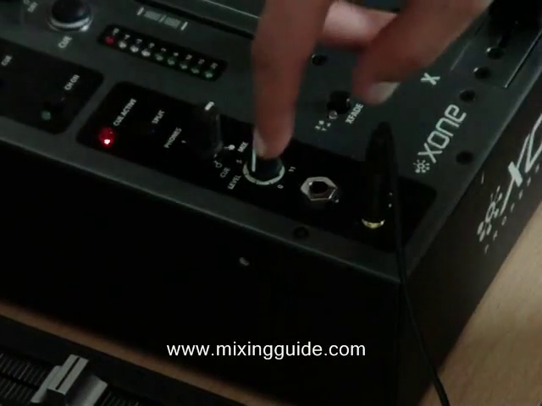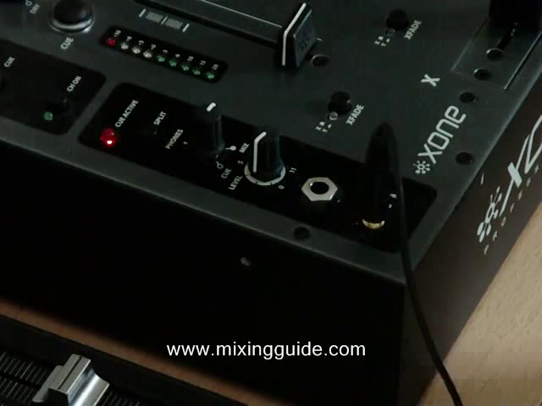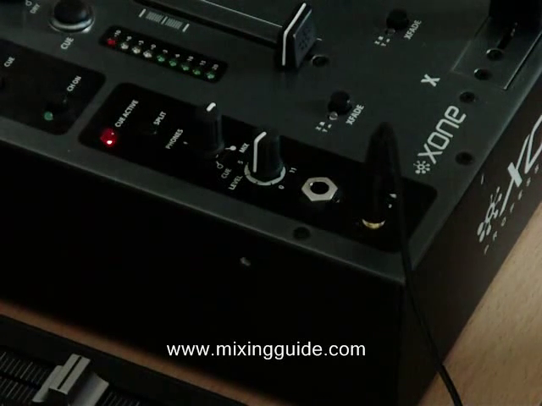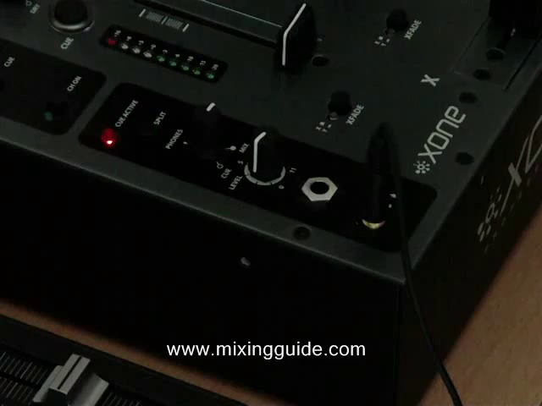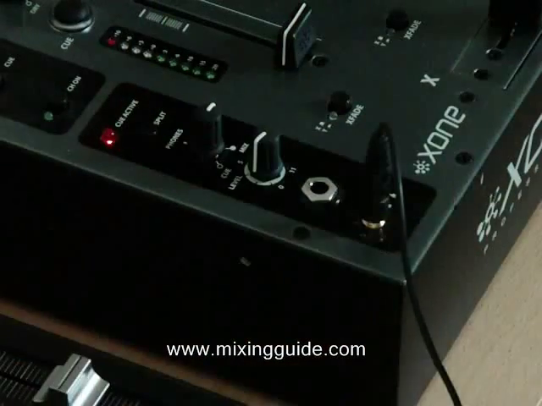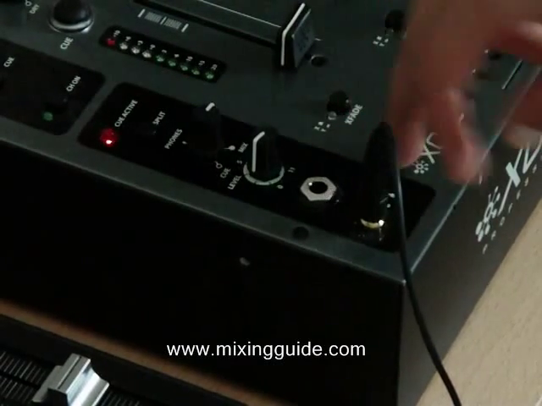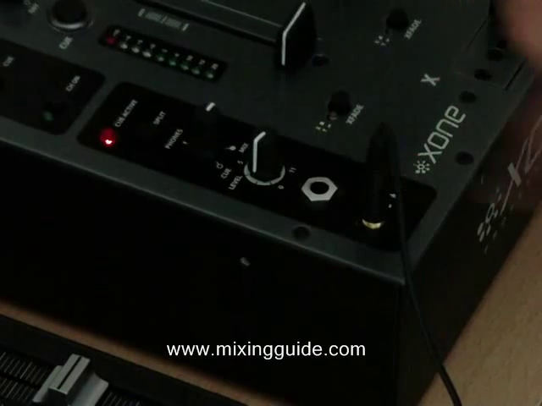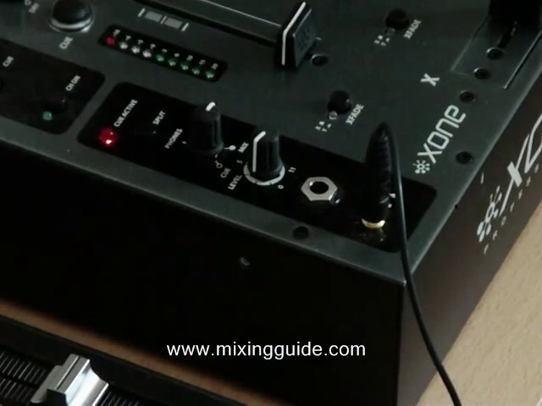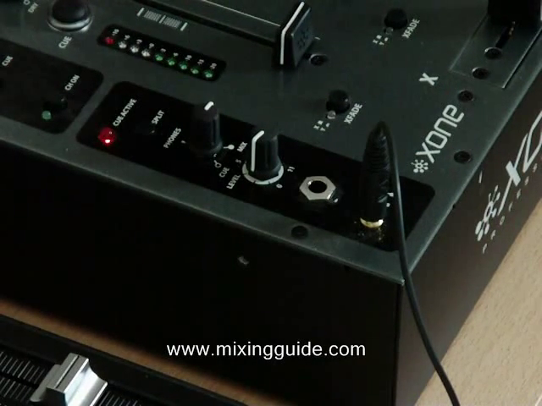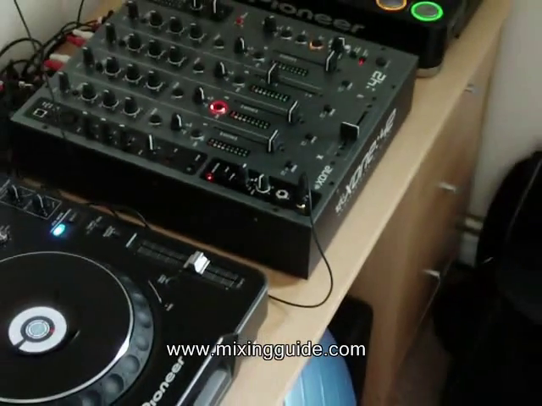Then you've got level, which is just the volume level of the headphones. You want it high enough so you can drown out the external sound. Now, obviously, if you're using headphones which are really good quality, that'll drown out the external sound anyway. So you'll be alright there. Then you've got the two jacks, or one jack. I've got two jacks here, a large one and a small one, and of course you can use adapters as well. So that's it basically.